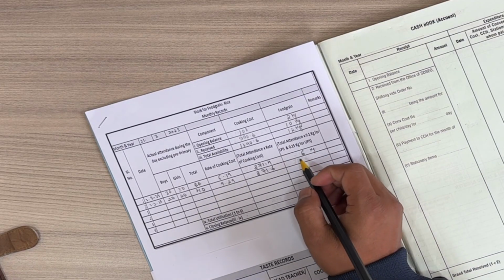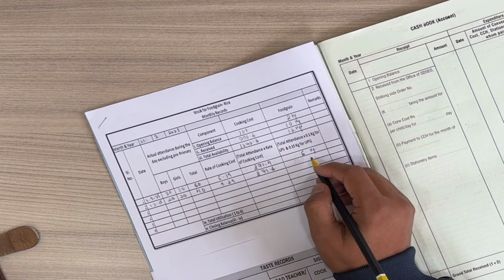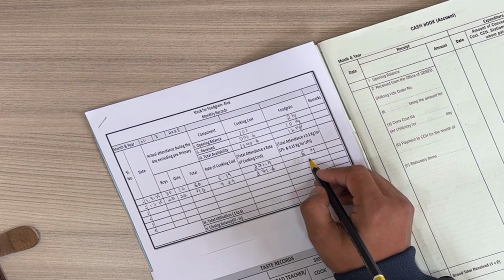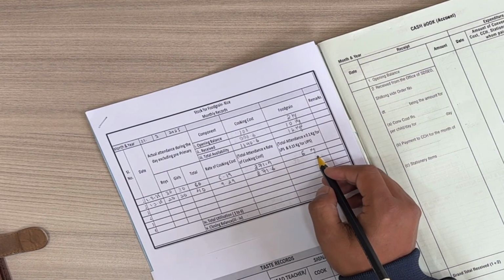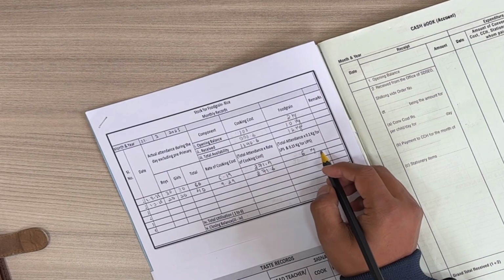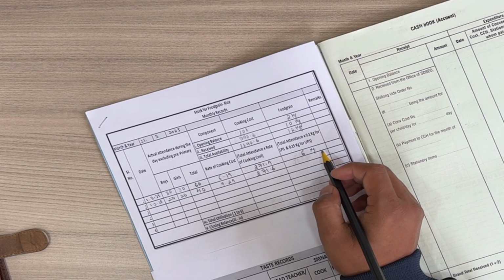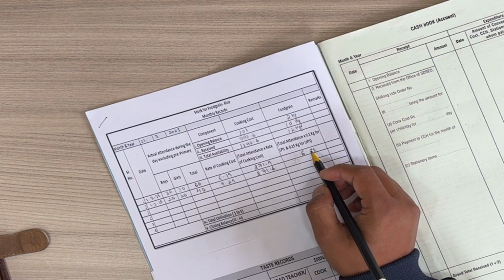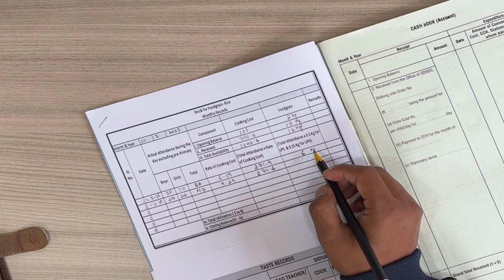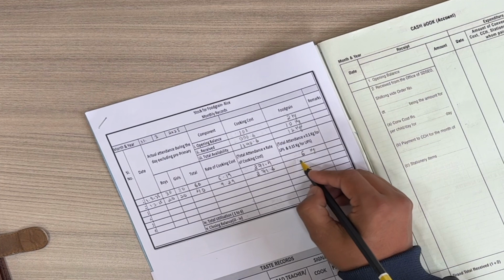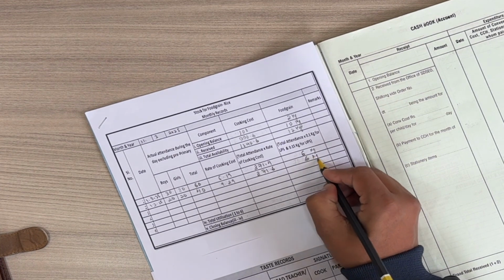This is the rate for the 40 upper primary students. Now we come to the next column, which is how much quantity needs to be cooked for these 40 upper primary students. It will be 40 total attendance into the rate of 150 grams, so it will be around 6 kg.